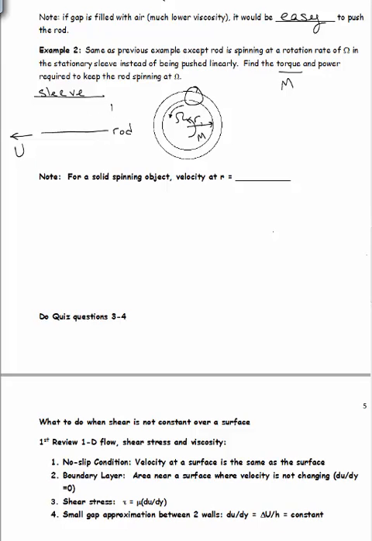Okay, here is our h, and our velocity profile. The sleeve is stationary. Still a small gap, so we're still going to get a linear velocity profile, kind of like that.